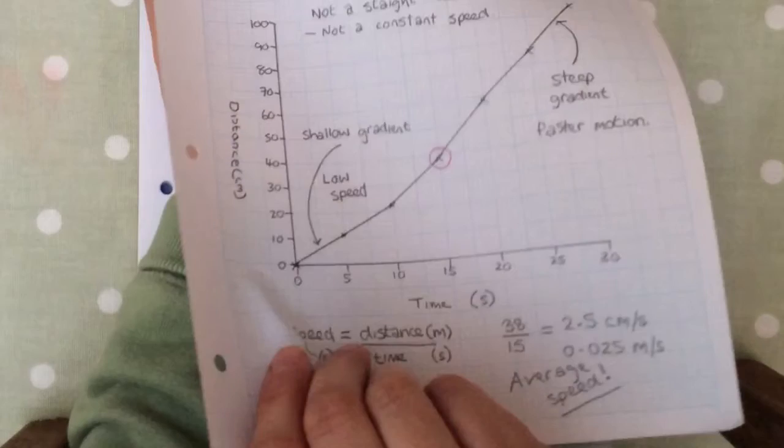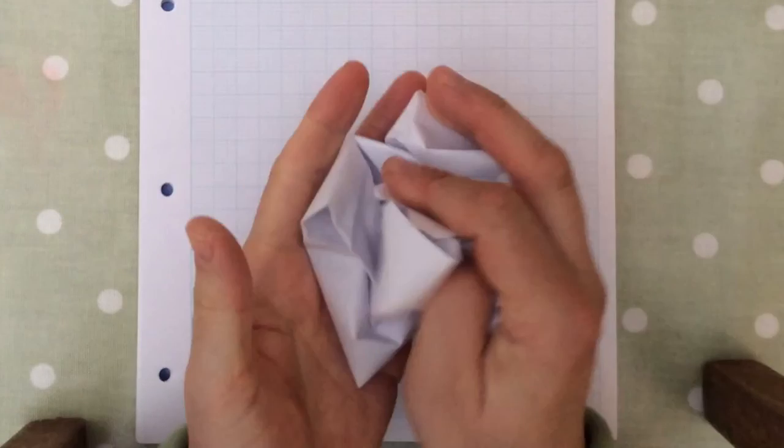And that is everything we need to know about how to draw and how to use a distance time graph. So that's how we can plot and use a distance time graph.